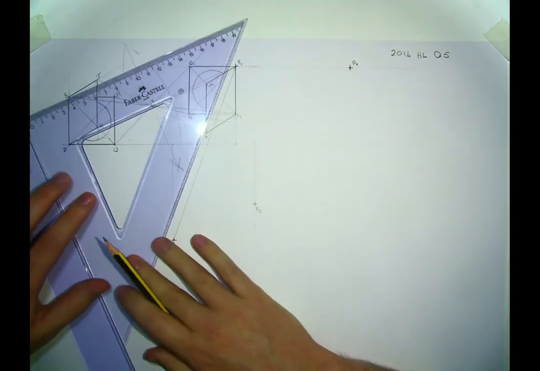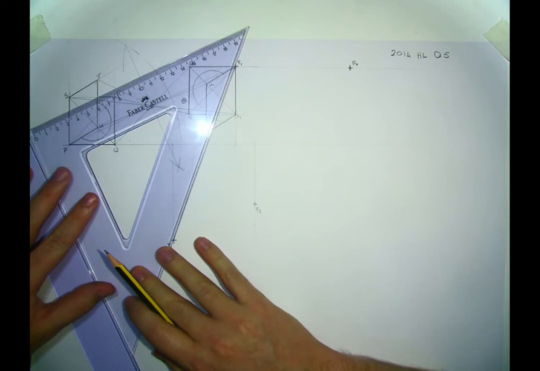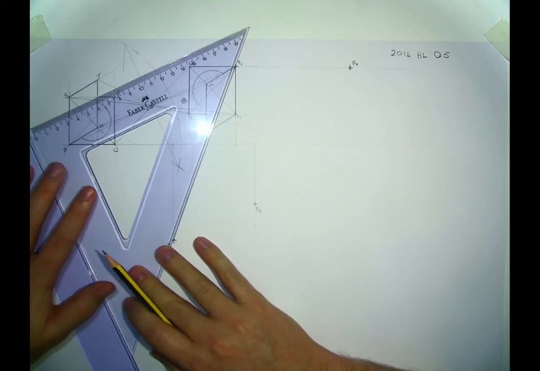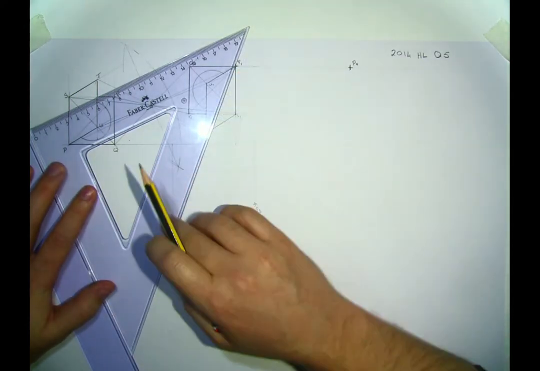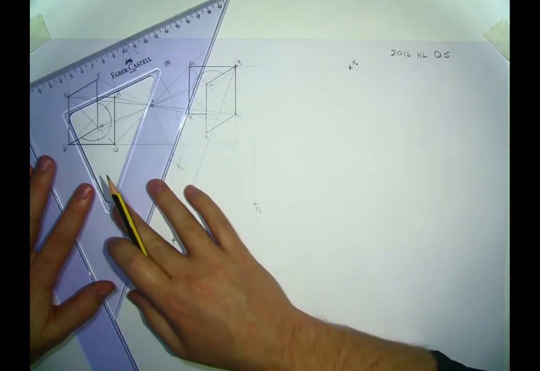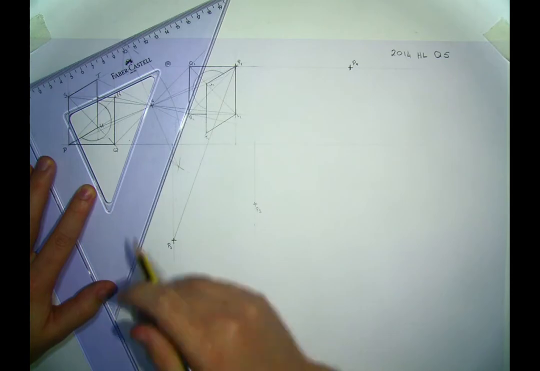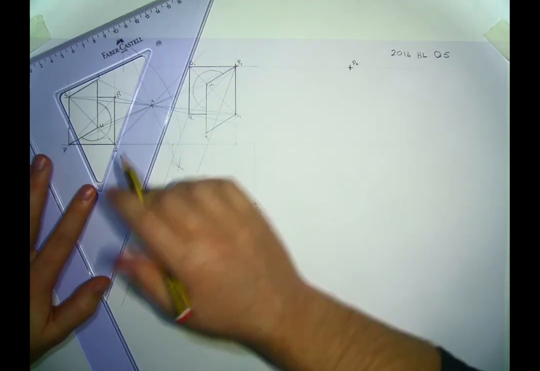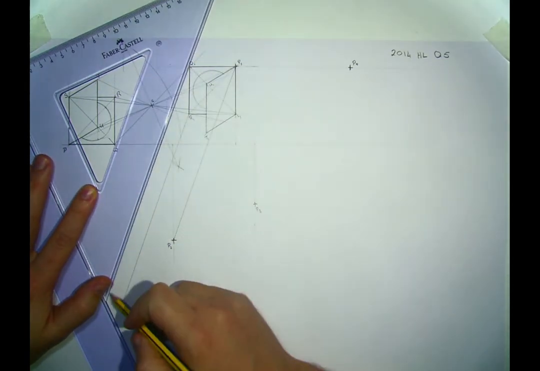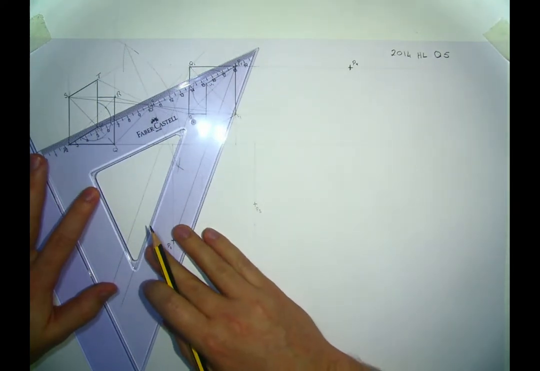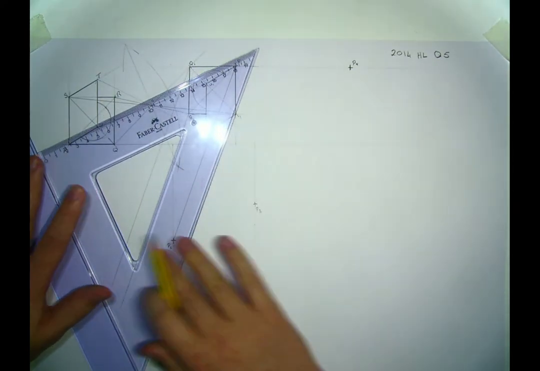So we're going to need our sliding set squares or an adjustable set square if you have one. From P down, P1 down to P2. Then take R, that's going to be the same, so coming down this direction. Q is going to be the same, coming parallel, coming down this direction. And I'm going to do S now as well, just like I did last time.